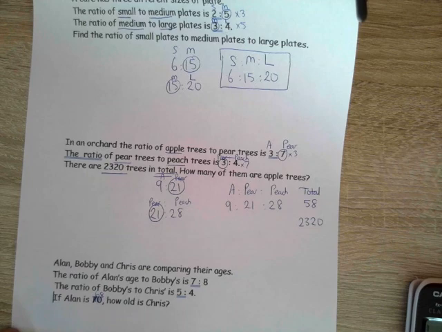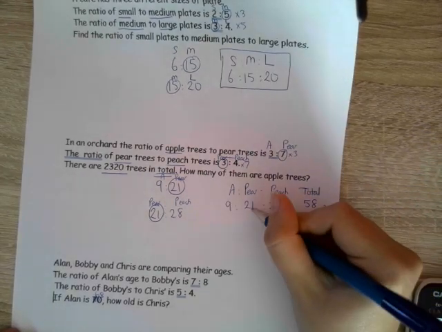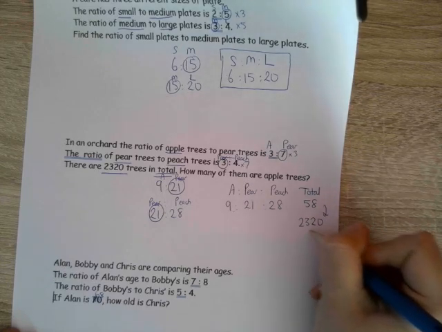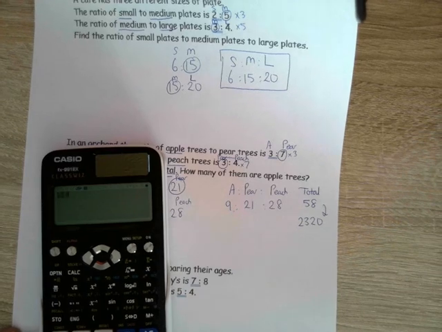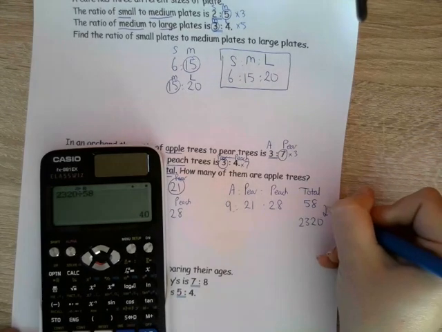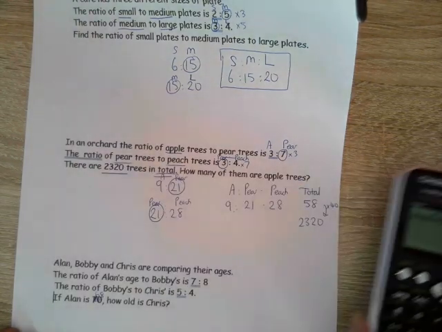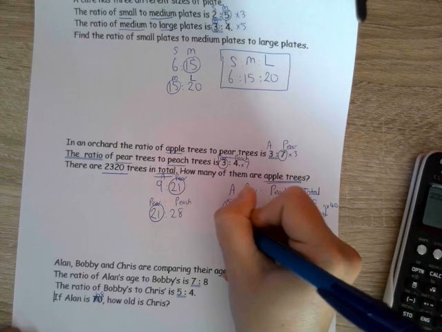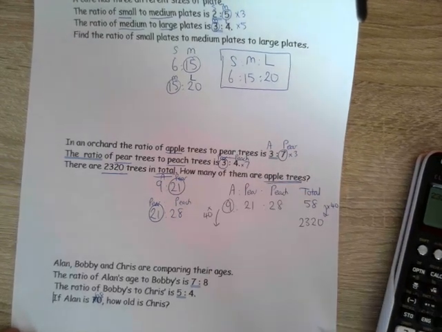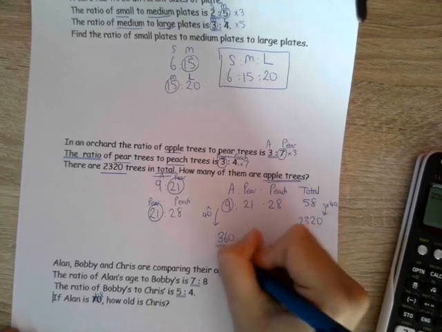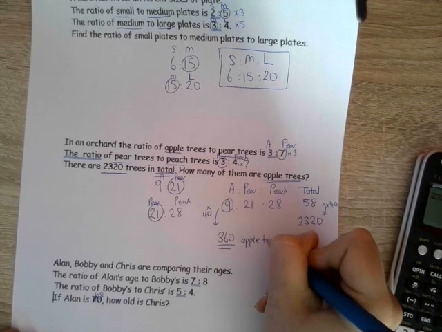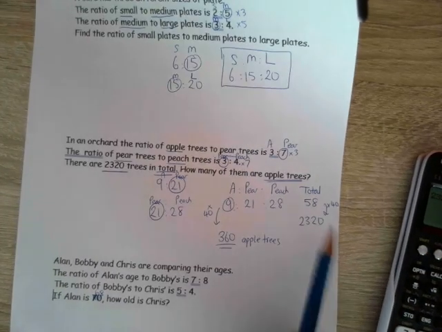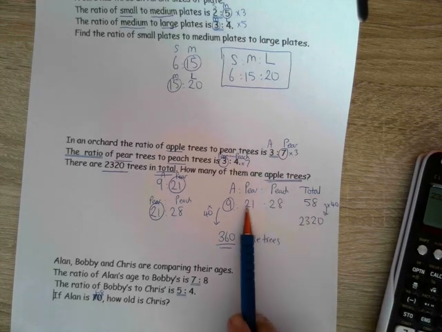And with ratios, you've always got to work out what you're timesing by and do exactly the same to the others, depending on what you're trying to find. So to work out what I'm timesing by, I can do 2,320 divided by 58, and that gives me 40. So if I want to work out how many apple trees there are, I'm just going to start with the 9 and do exactly the same. I'm going to times that by 40 as well. So 9 times 40 is 360. So there must be 360 apple trees. So if I wanted to know, for example, the peach, I would do the same thing, just times that by the 40.